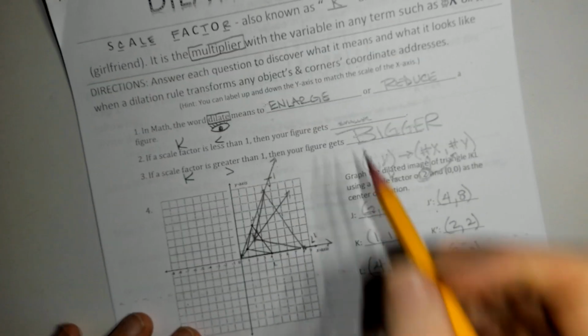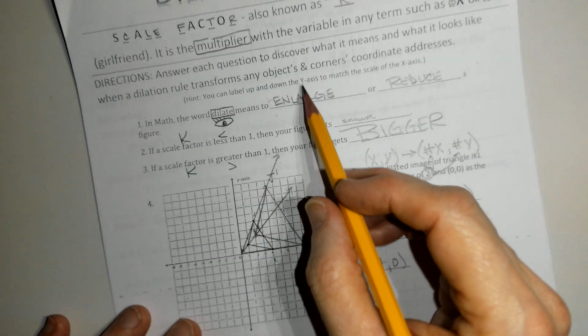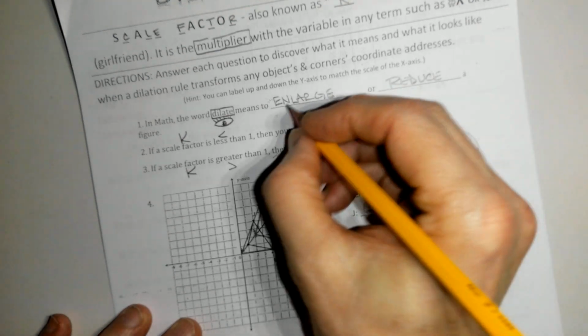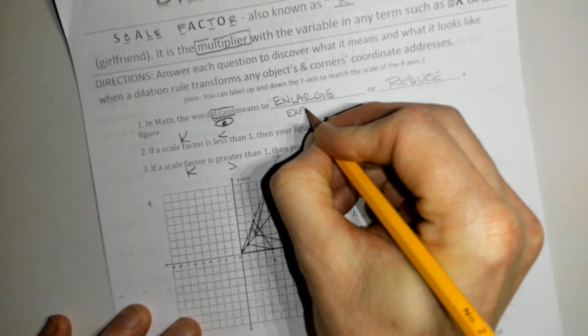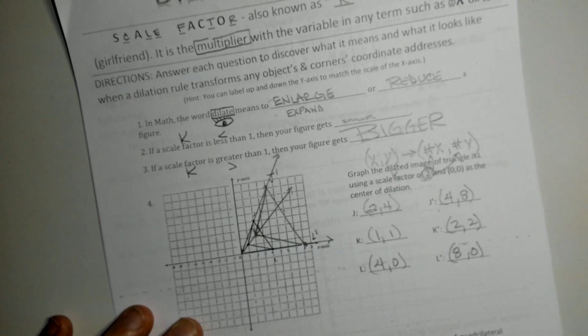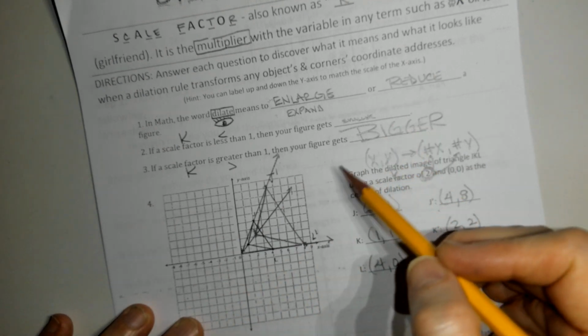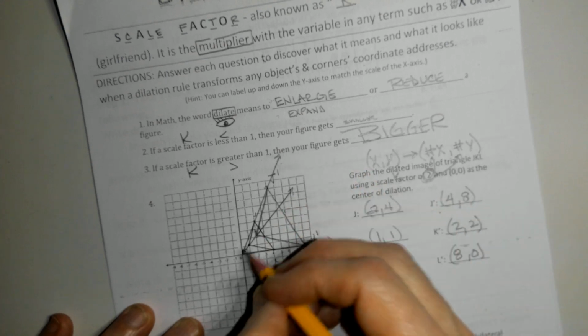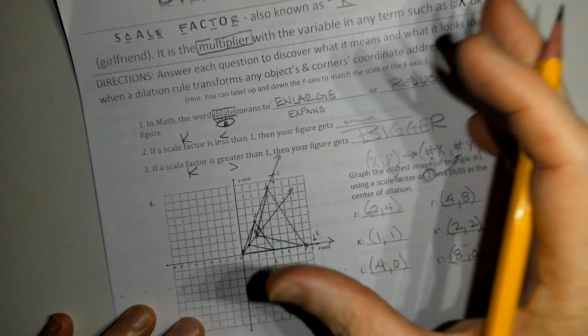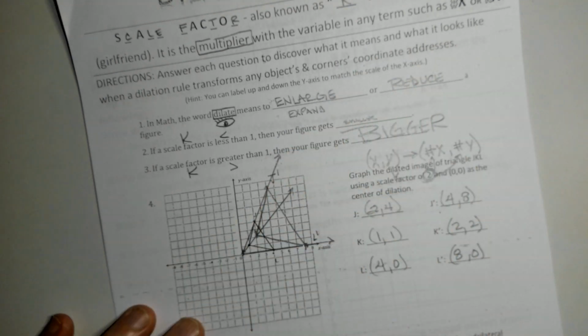And so another word for enlarge might be expand. Another way of saying it is if you're reducing it, if you're going the other way, 0, 0 would be the drain. And everything would shrink and just disappear right into 0, 0. If you can imagine that.